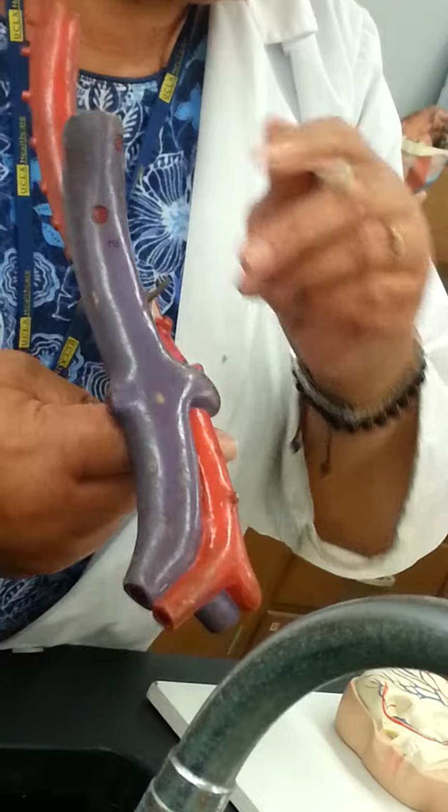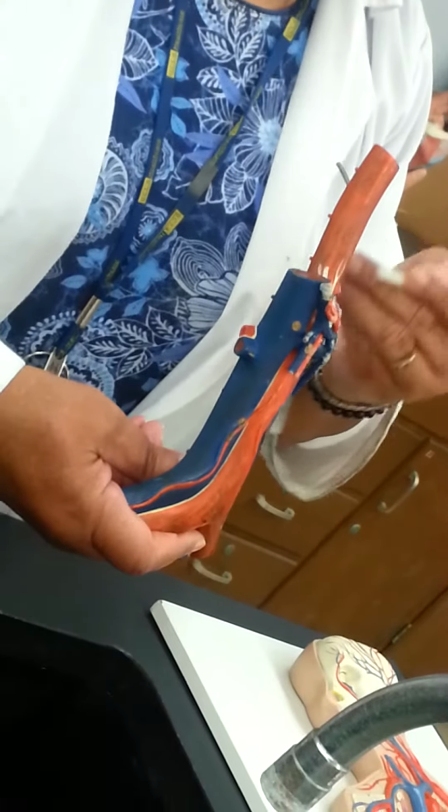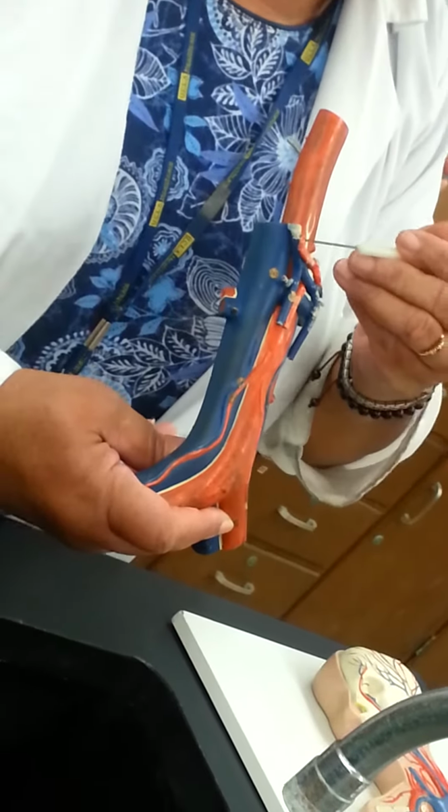Common iliac. Common iliac artery. Very good. Going down, what is it? Descending aorta. Very good. Right here represents the diaphragm. Now you can see this very split. What is this?